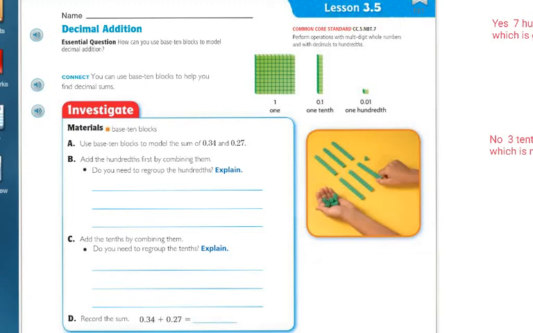Lesson 3.5, Decimal Addition. Essential question: how can you use base 10 blocks to model decimal addition? Let's connect. You can use base 10 blocks to help you find decimal sums. We're going to use the flat to represent the number 1. The tenth is going to be represented by the long, and the cube is going to represent 1/100th. The materials we're going to need are some base 10 blocks. I have some on the floor, so when we get to that point, you're welcome to come and join me.